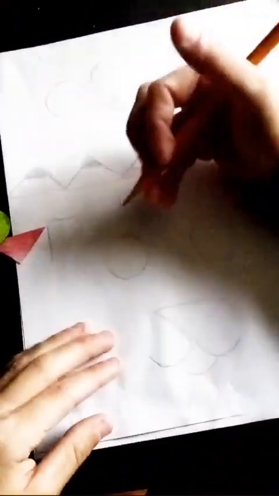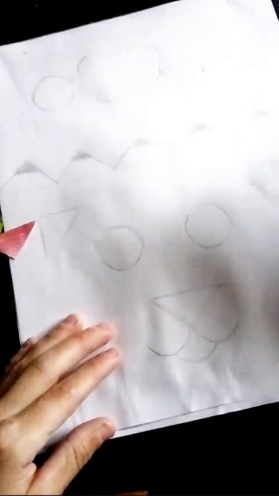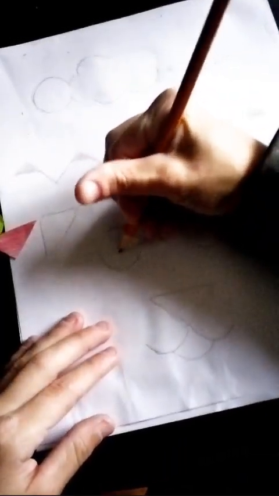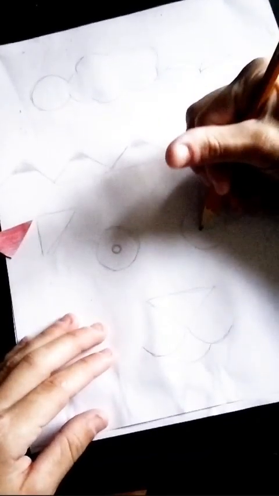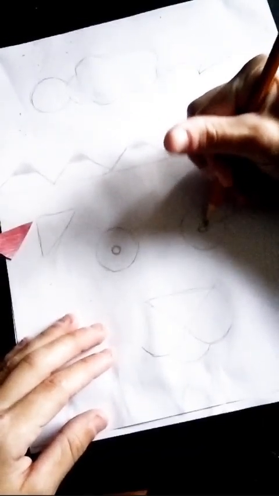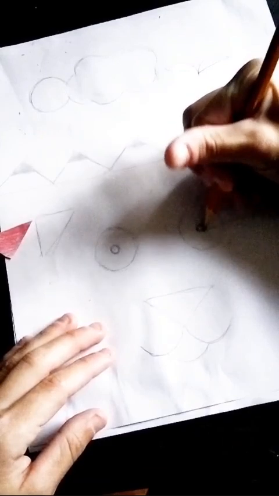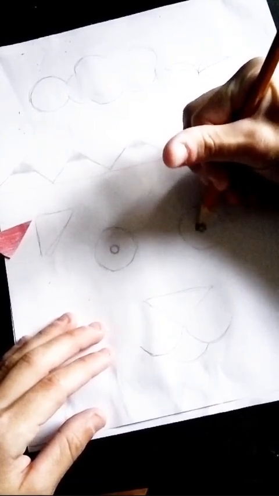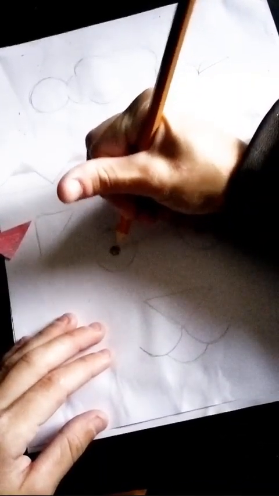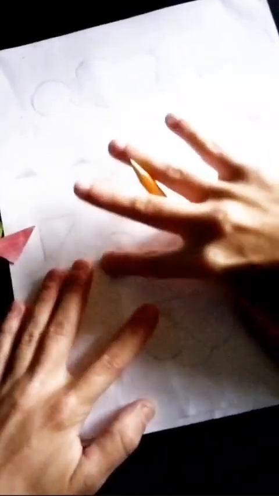And now we will create a circle within the circle. And then we will shade in that circle. And then we will smear our finger to shade in the circle.